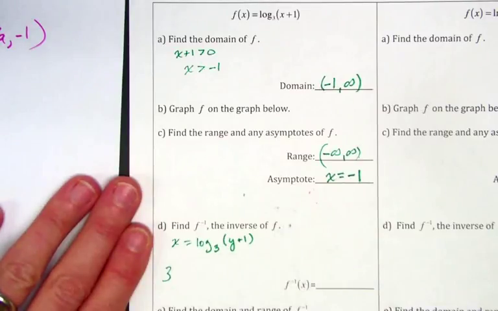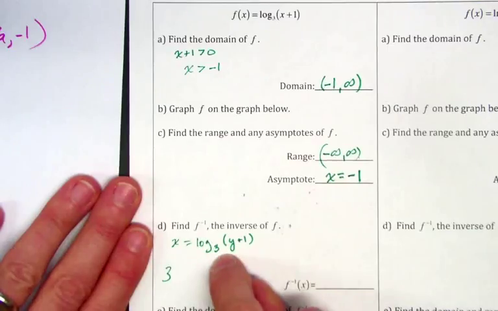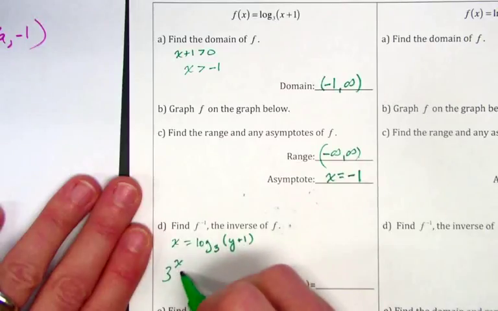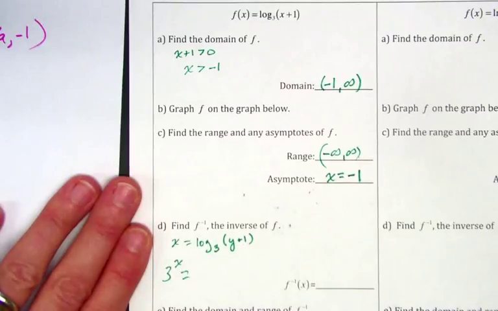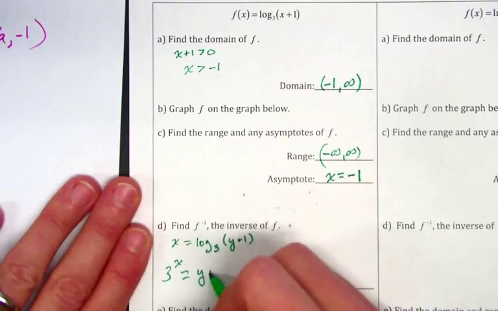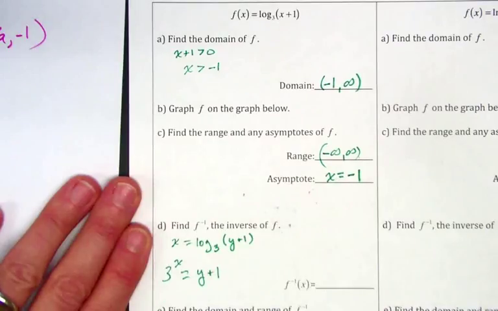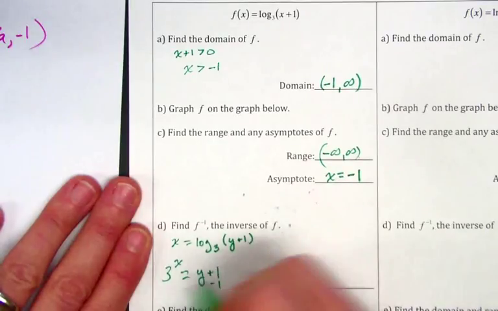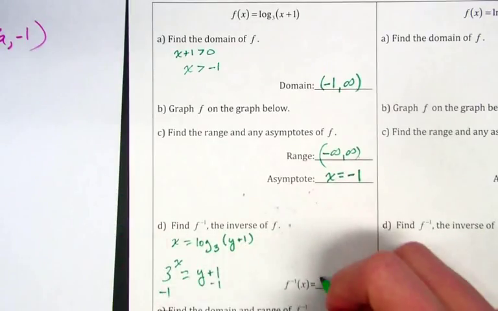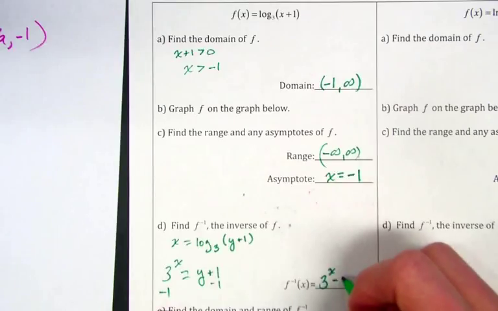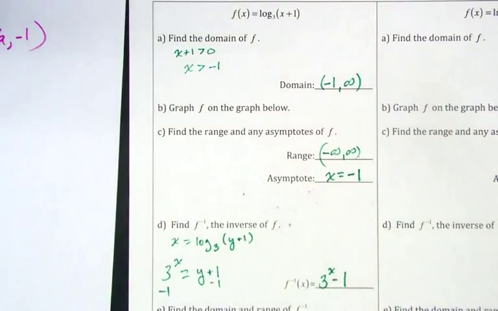I'll give you a hint. Logs always equal exponents. So the exponent has to be x, because if this side has log on it, this side is the exponent. Logs equal the exponent. So here's the base, x is the exponent, equals what's left over, y plus 1. What do we have to do next to solve? So we get here 3 to the x minus 1. So that's your inverse function.